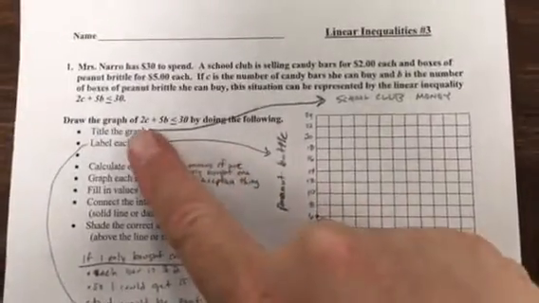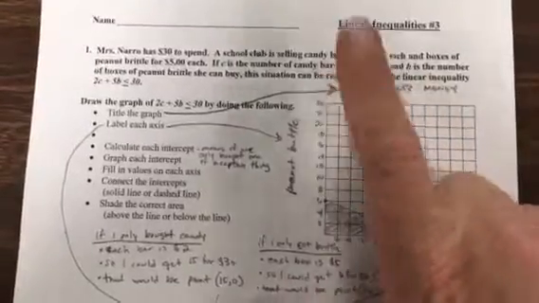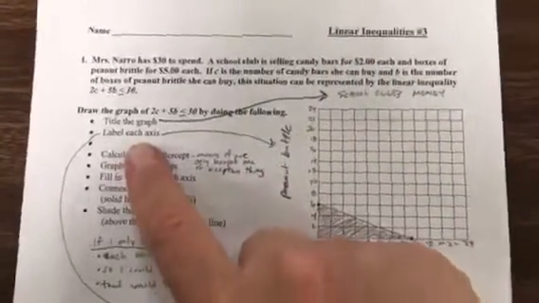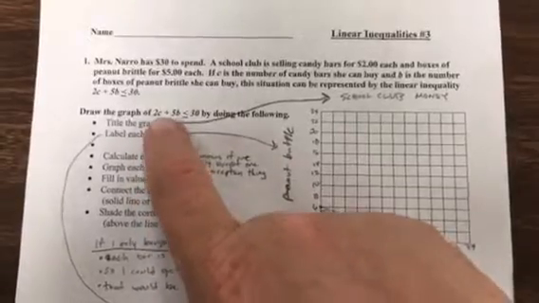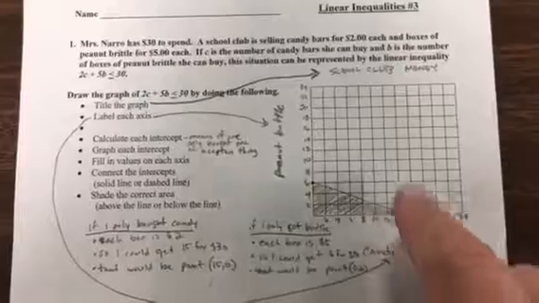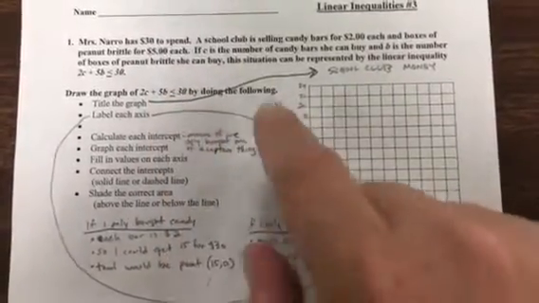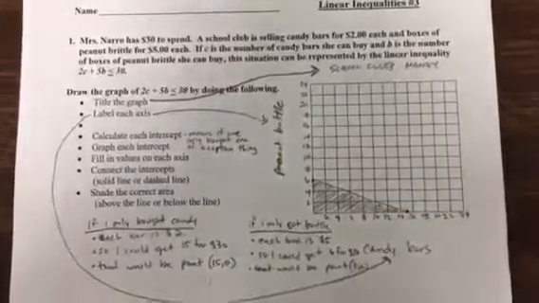So the first thing you do is title the graph, and I can see I titled it up here School Club Money because that's what we're talking about in the problem. I labeled each one of the axes. I just chose that C would be the X, so I put candy bars down here in the X. B would be the Y, so I put peanut brittle on the Y-axis.